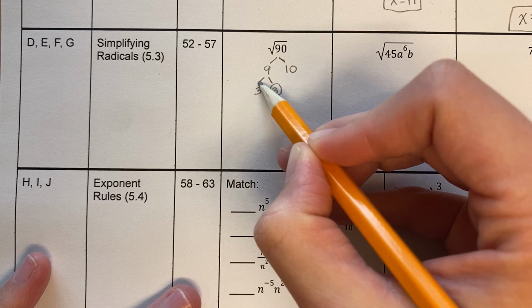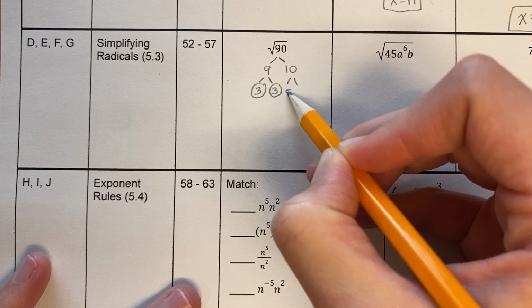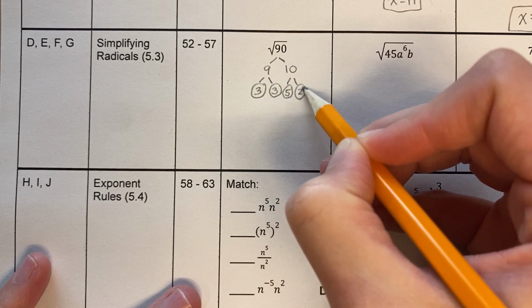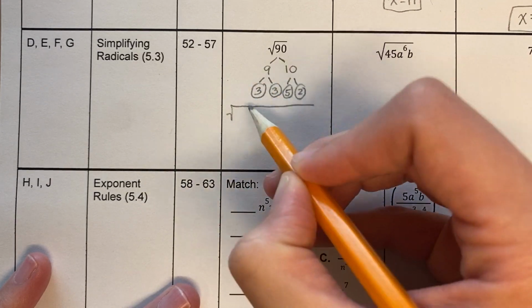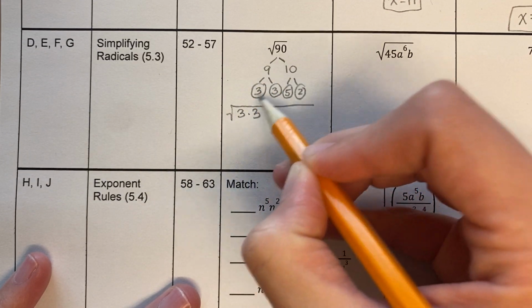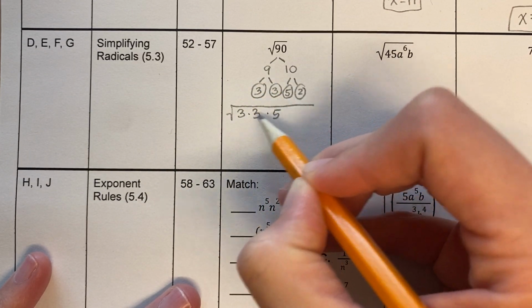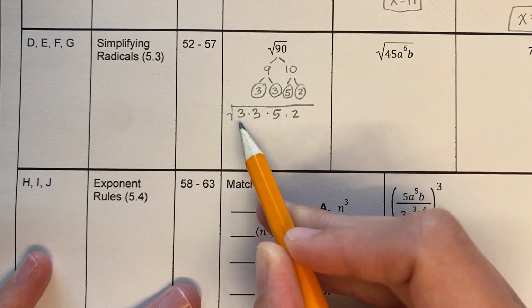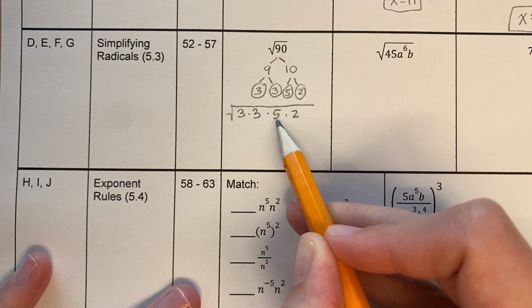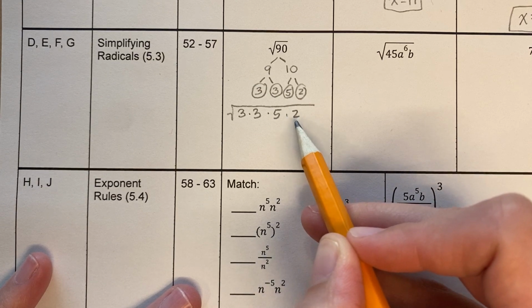Okay, and what I do is I factor all the way down to the prime numbers, and I really like this strategy of circling when I get there because it helps me not lose track of any of them. So the square root of 90 is the same as the square root of 3 times 3 times 5 times 2. And you can check, look, 3 times 3 is 9, times 5 is 45, times 2 is 90.